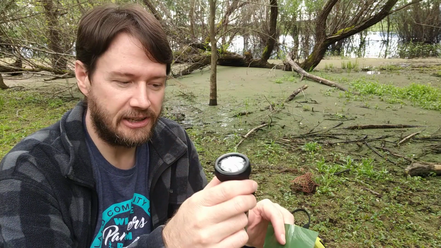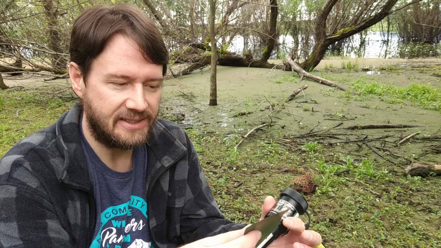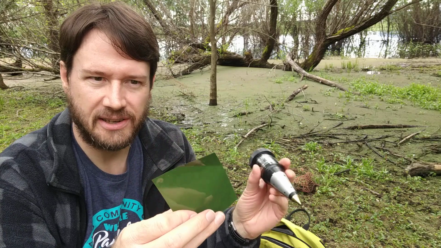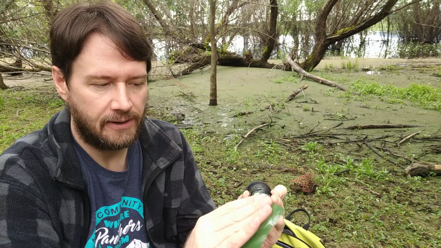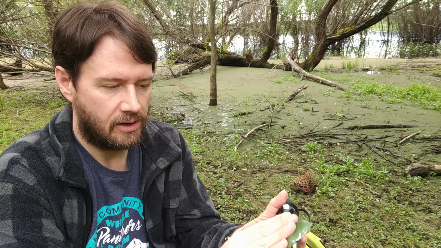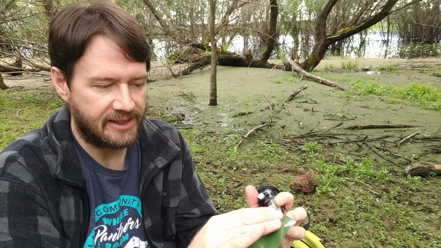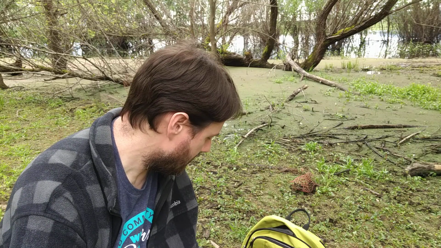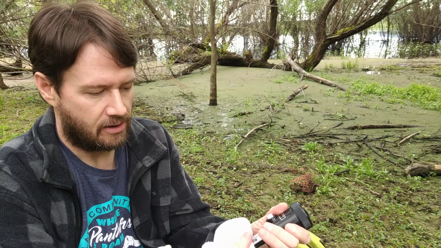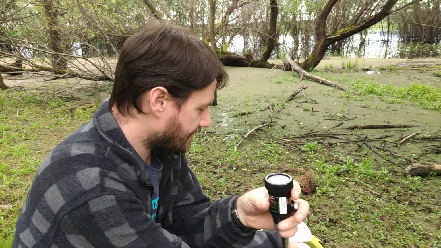We need to prepare this for use by cleaning off these metal plates, and there's these special sheets that I think are just a very fine abrasive, and you basically just polish up the metal pieces to make sure there's no corrosion or anything like that. And then you can wipe off any dust or anything. And now this is ready to go into the ground.